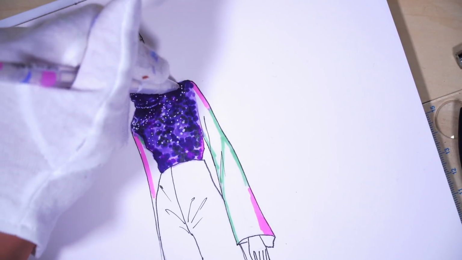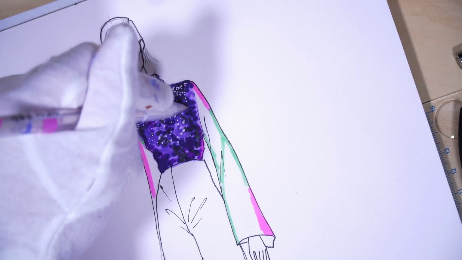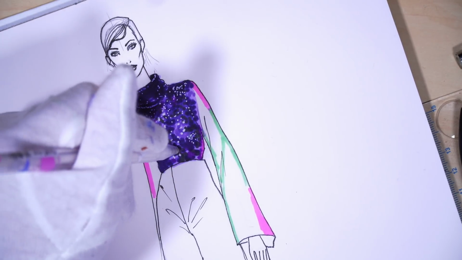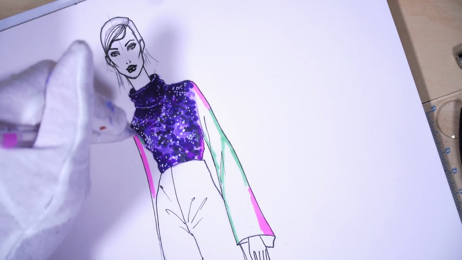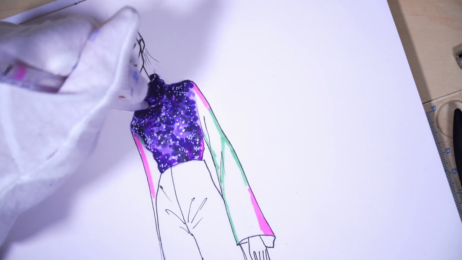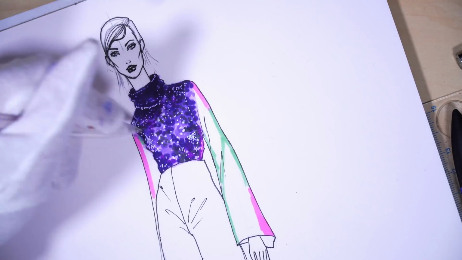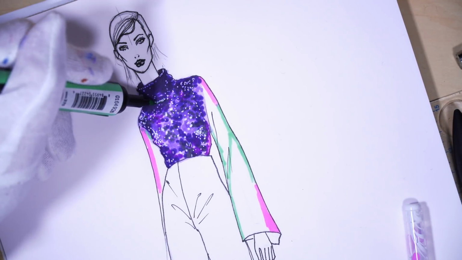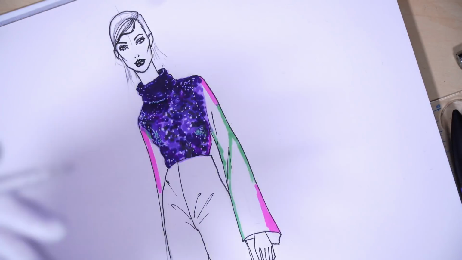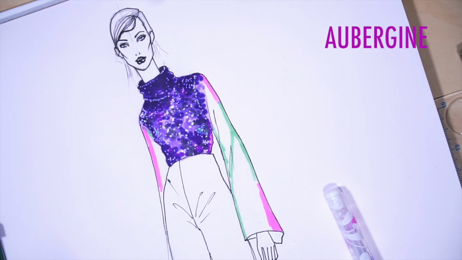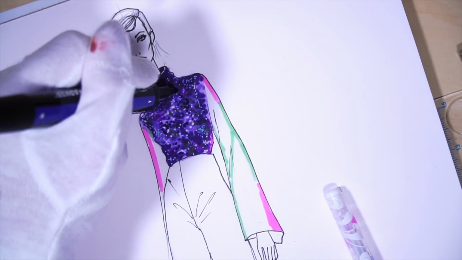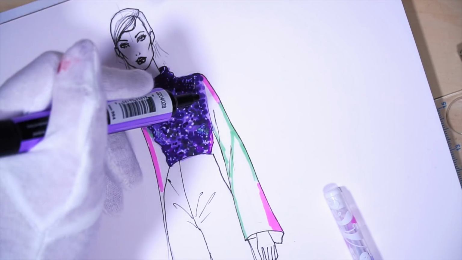Sometimes I really don't draw just dots, because all these little sparkles, as clusters, they mix and look like shapes. So sometimes I draw shapes if there are many of them. And now, as the ink dried, I'm using soft green, coloring on the top of those dots. More of aubergine. And orchid color.